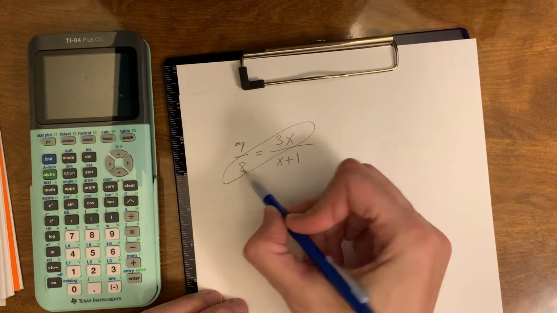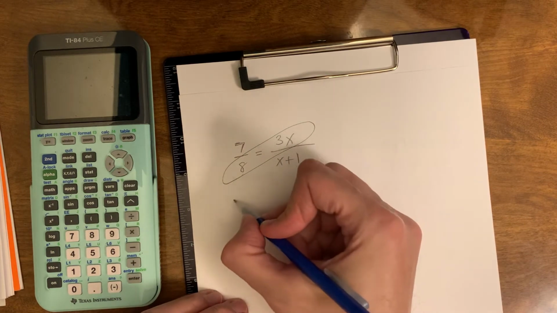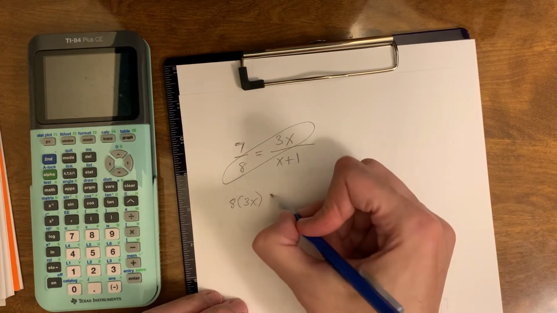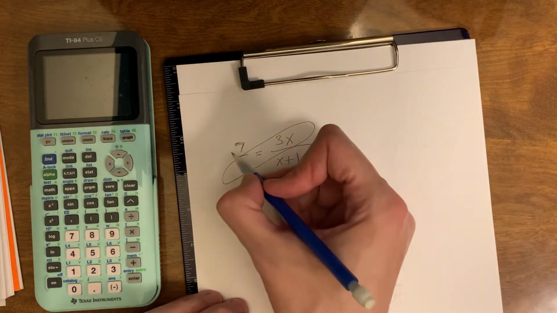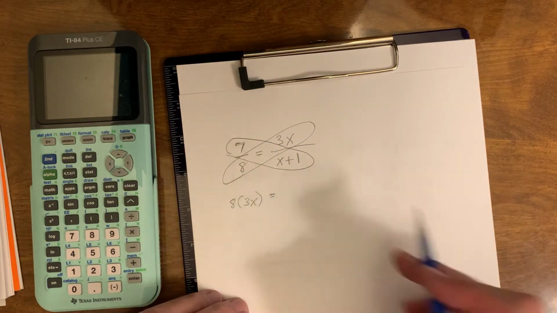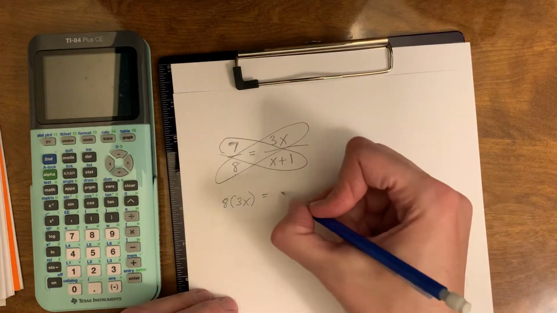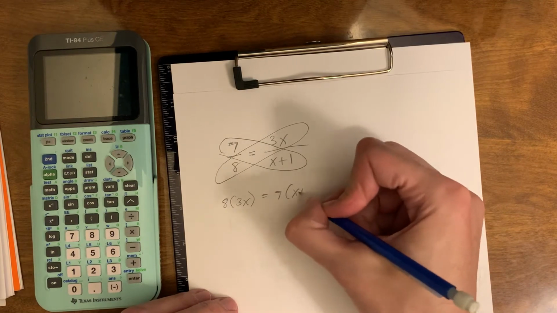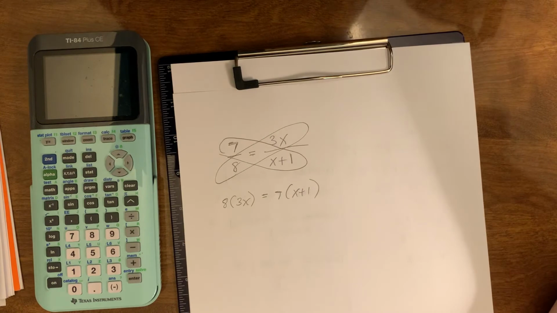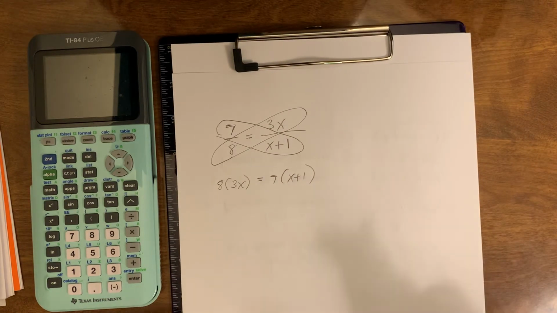So 8 times 3x, I'm just going to write it down, 8(3x), equals the other cross product, 7 times x plus 1. Again, people call it the butterfly method sometimes. 7(x + 1). Don't forget the parentheses. It makes it easier to not make a mistake on the distribution we have to do now, okay?